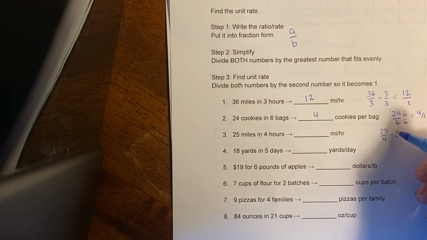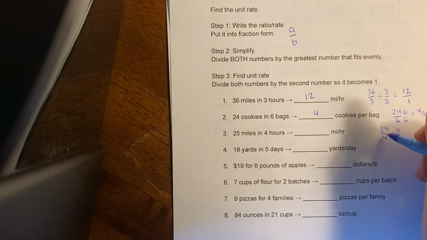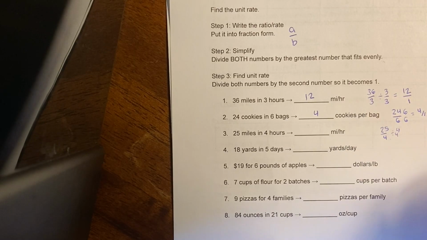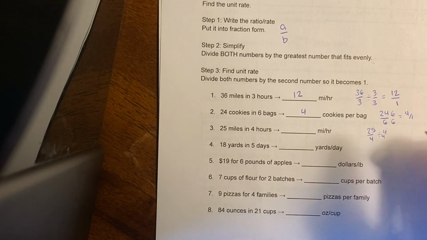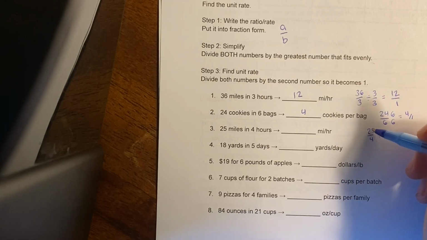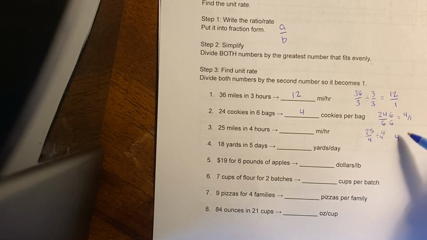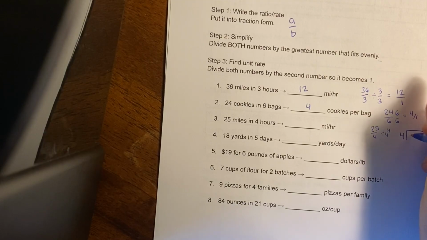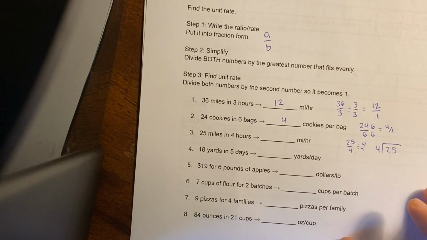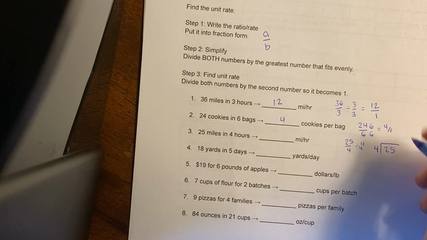And you're like, Mr. White, it doesn't go unevenly. Well, then we just need to do the long division. Yes. So the 25 is on top. It is scared. It wants to jump in and get safe inside of the house. So that's why I'm putting it like this. Then we just have to do the math.